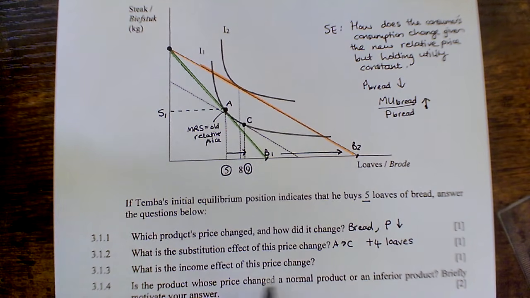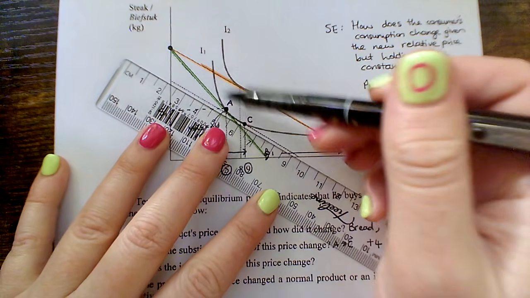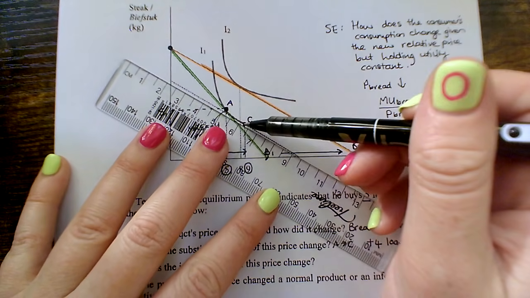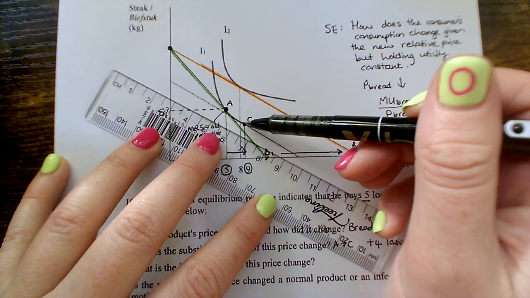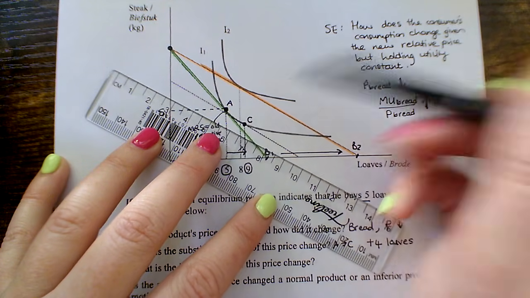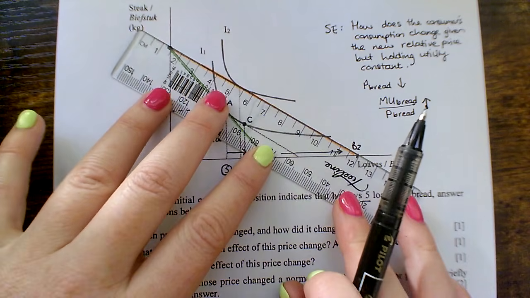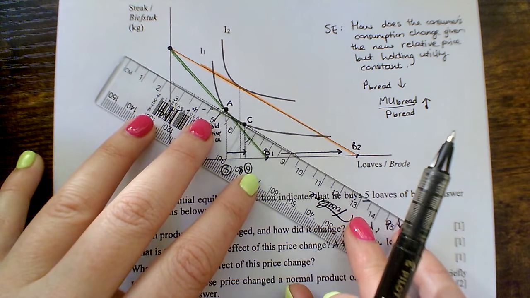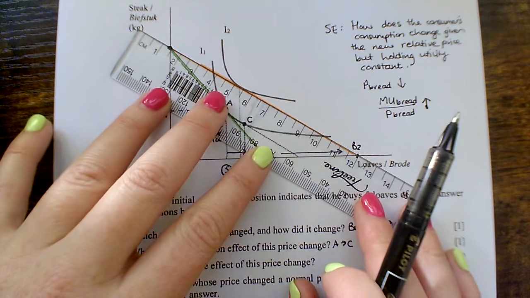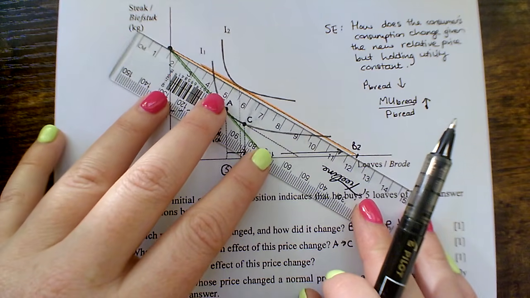Okay, but then what is the income effect of this price change? So now that we've substituted to keep our utility the same, we realize that C is inside the new budget constraint. In other words, C isn't exhausting all the income. So the income effect is this parallel shift out. It's saying, okay, actually we have more purchasing power, and so we can consume more through this extra income.